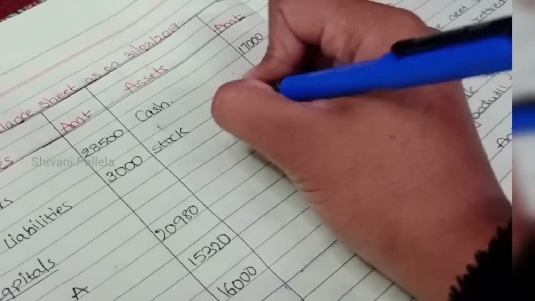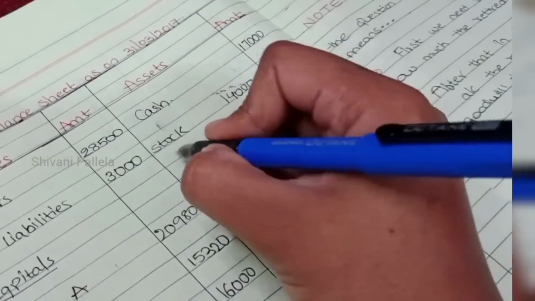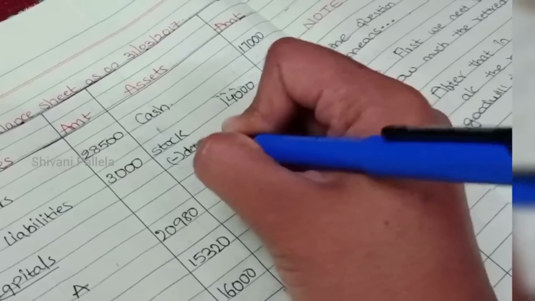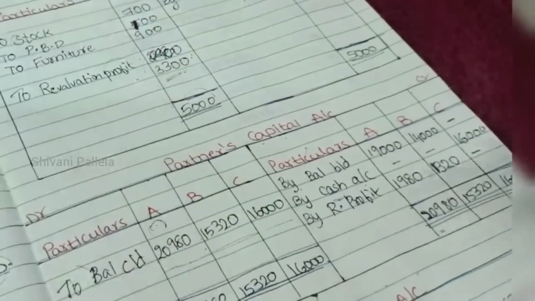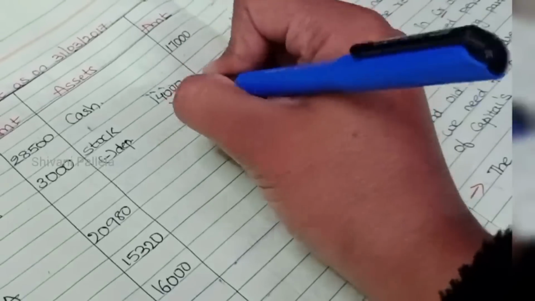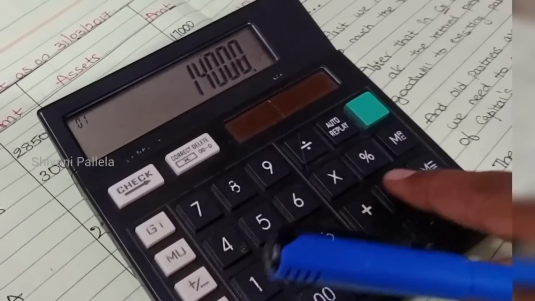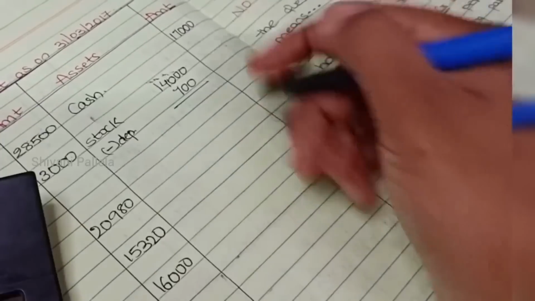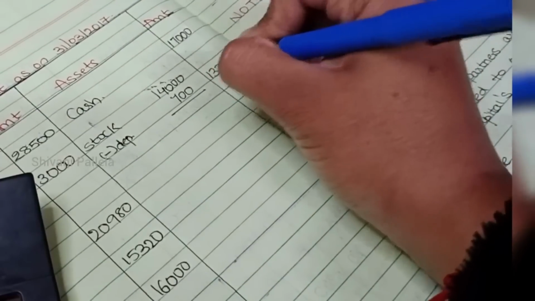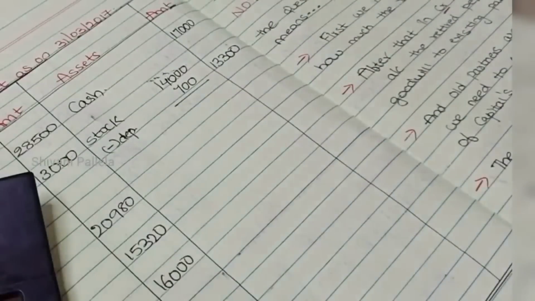14,000. Students, is there depreciation? How much depreciation have we charged here? 700. Okay. So we just need to deduct that 700 from 14,000. So 14,000 minus 700 is 13,300. Okay. 13,300 is the stock value.